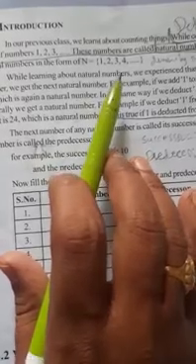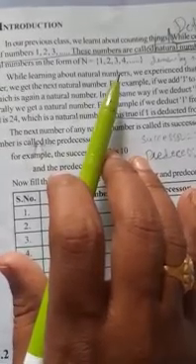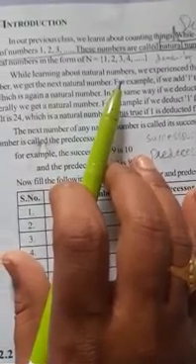After this definition, we can say one thing: if you add one to a number, we will get the next number. That is called the successor. How can we define the successor?